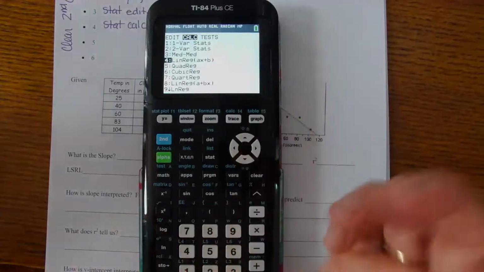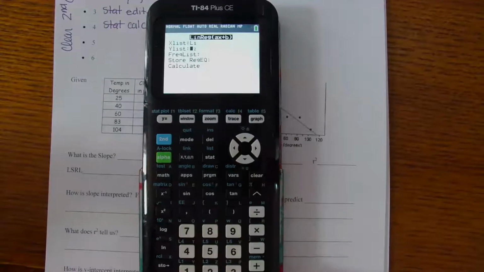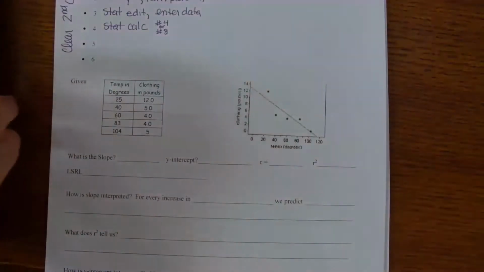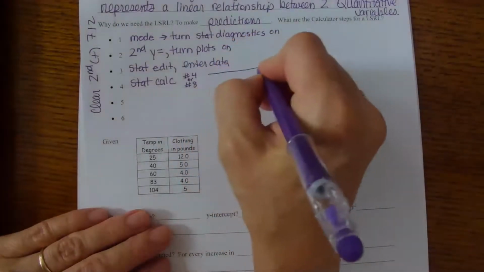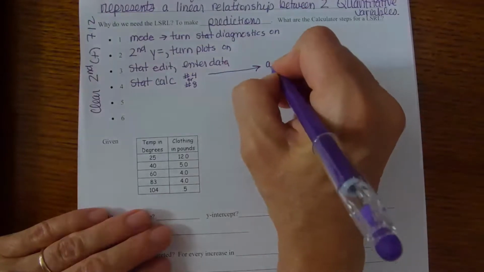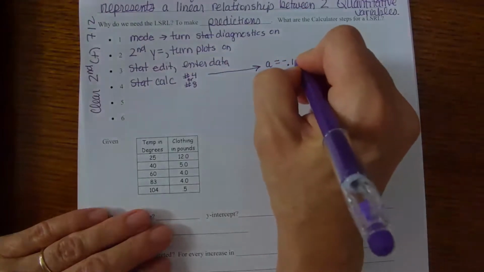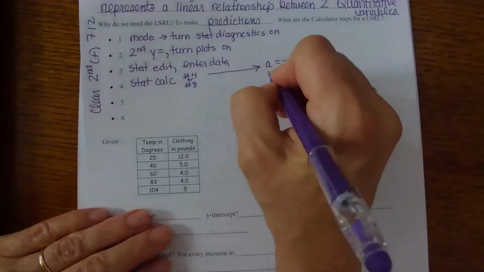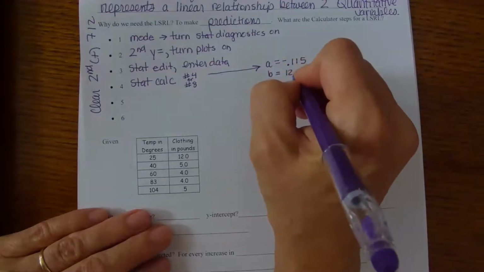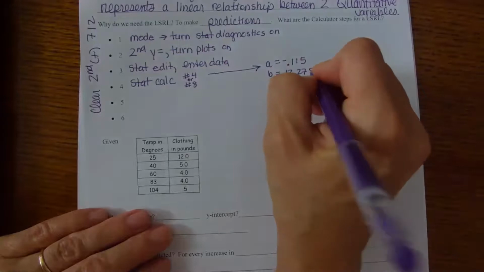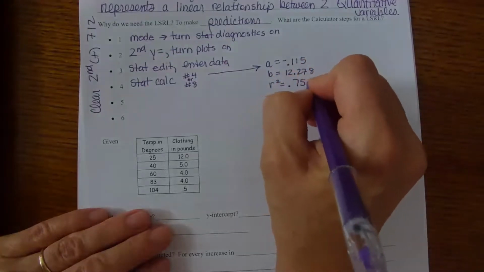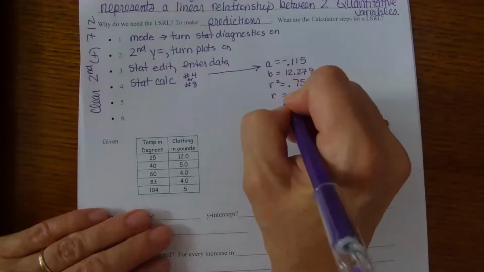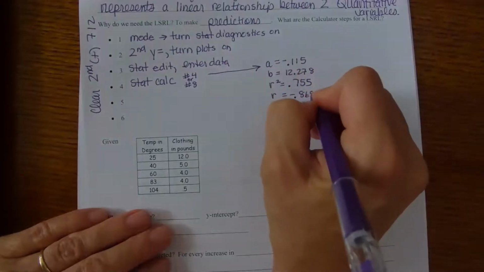So I'm going to go and do number 4. And then you just enter all the way through. And let's get our numbers. So I'm going to write those down. I'm going to go over here so I can see. I want to test this out. I don't believe my teacher. She lies. Just kidding.